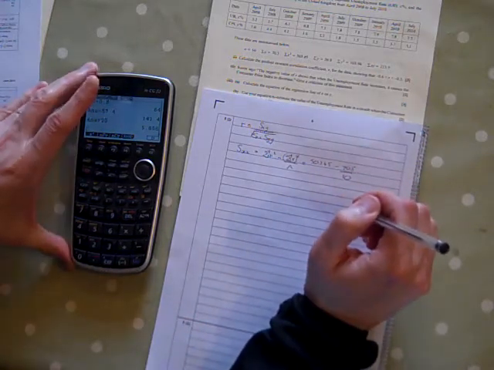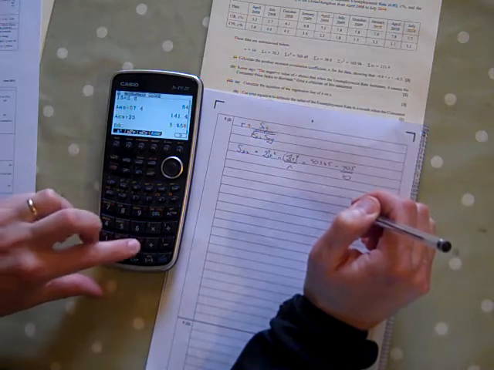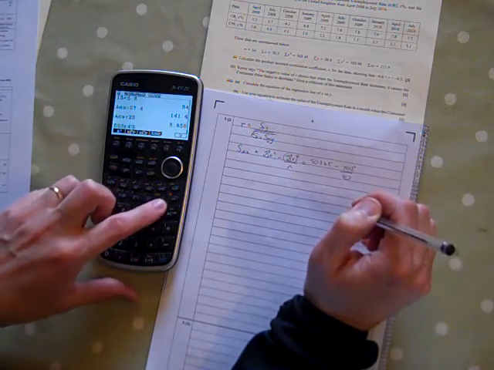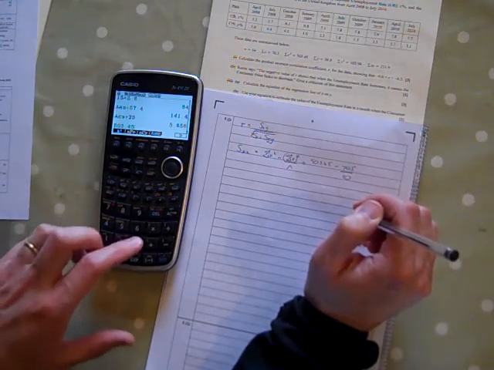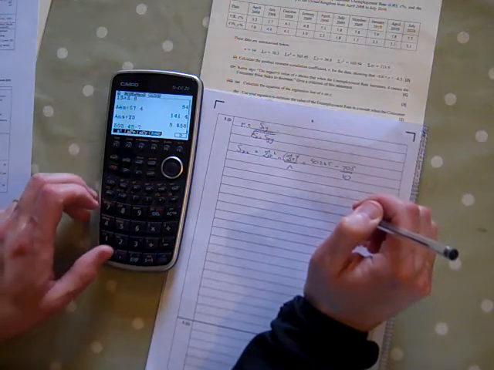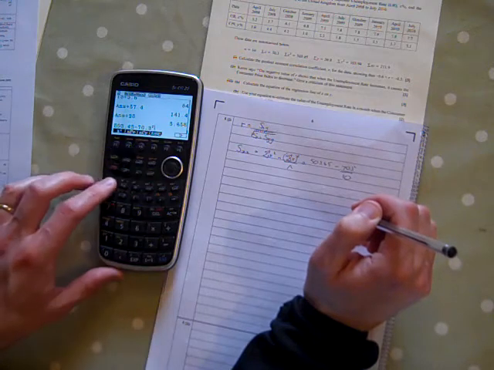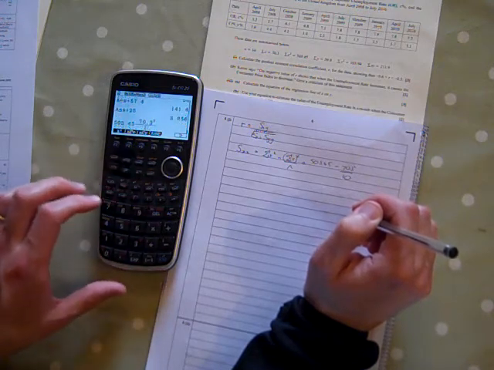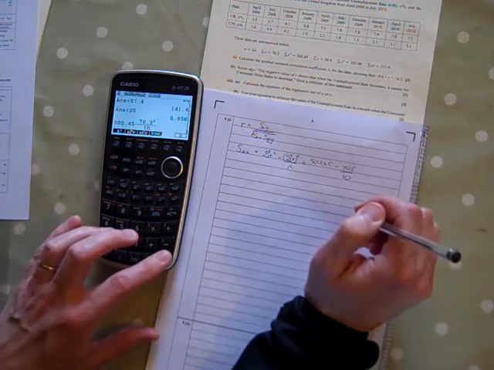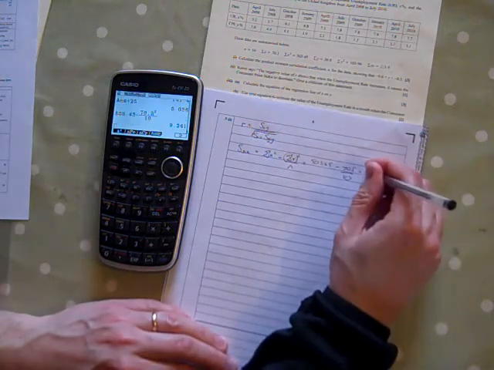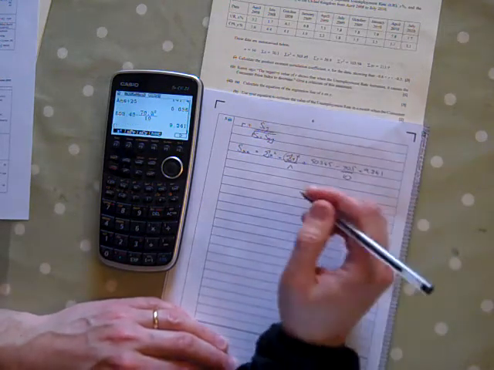Should we work out a value now? Yep, if we do that, 503.45 minus 70.3 squared over 10 gives us a value of 9.241.